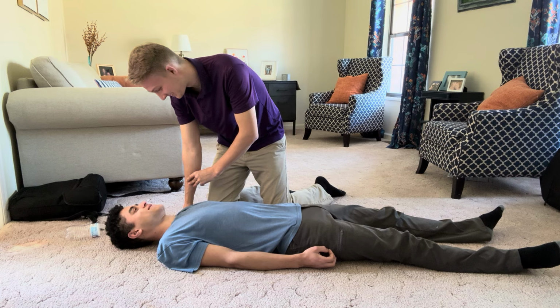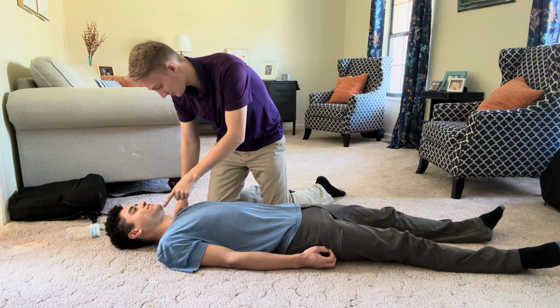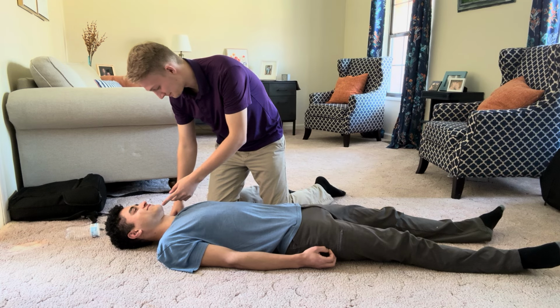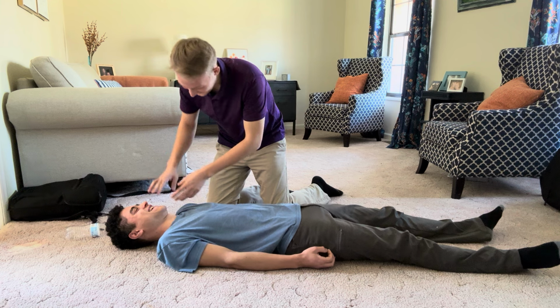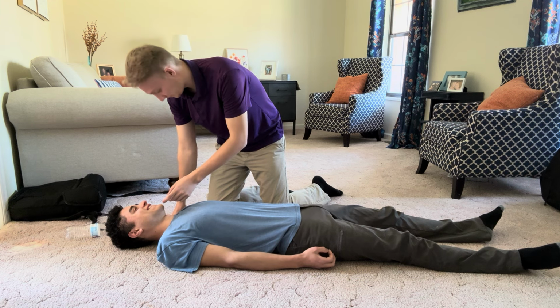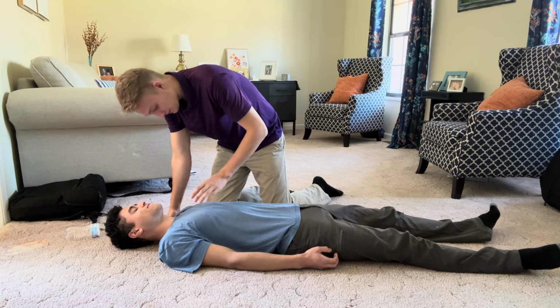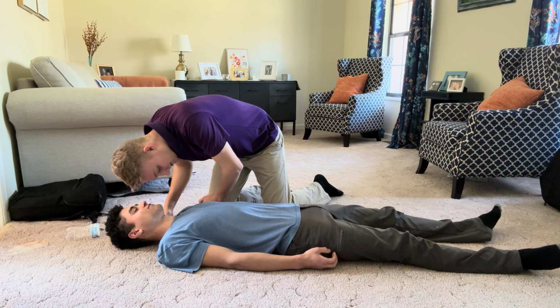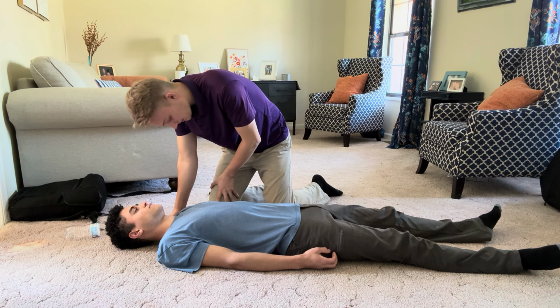No. Okay. I'm going to insert an OPA by measuring from the tip of the ear to the jaw. Insert that. I'm going to check my patient's chest rise and fall and make sure that it's adequate. It looks like it's equal.